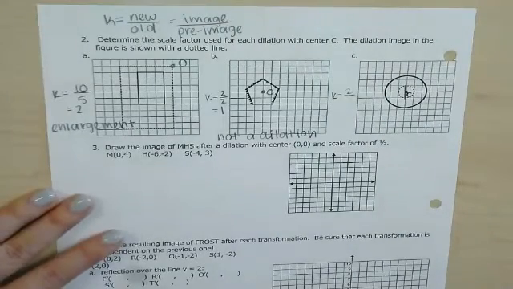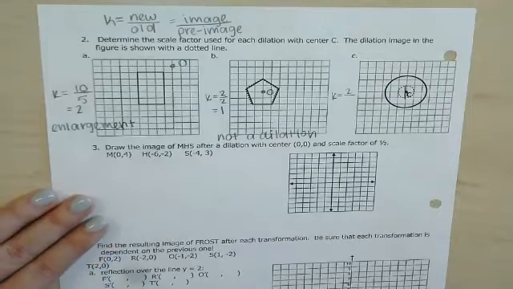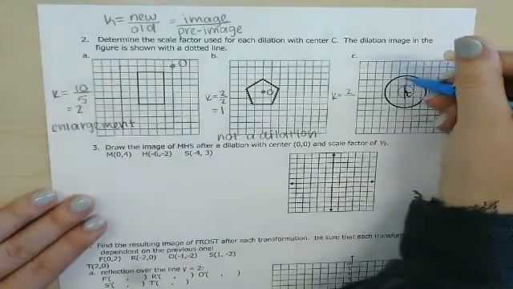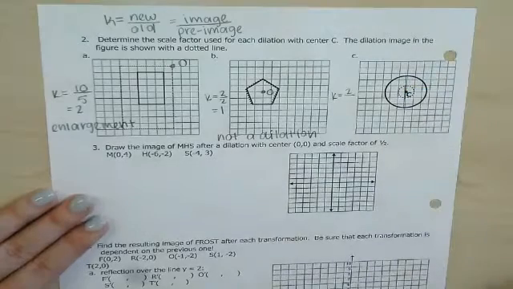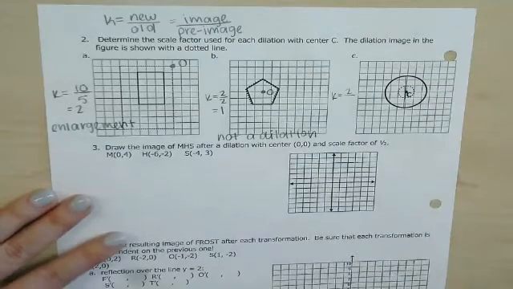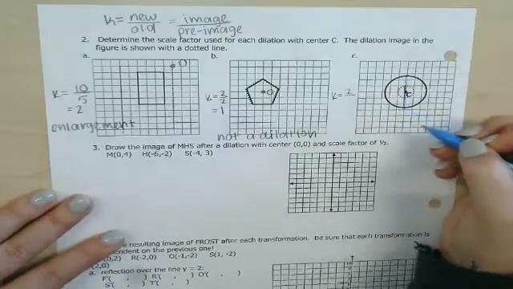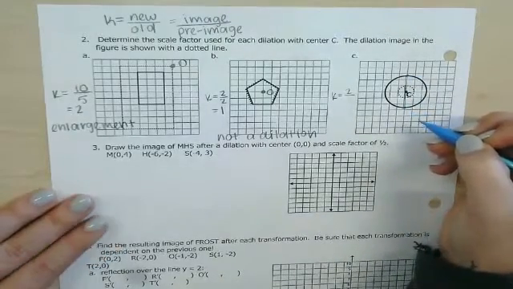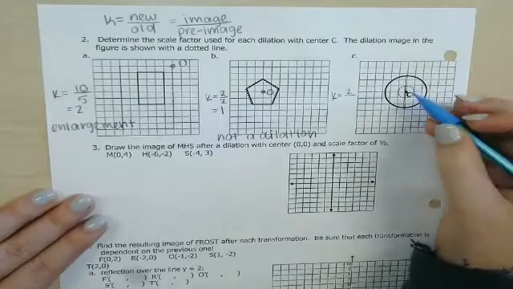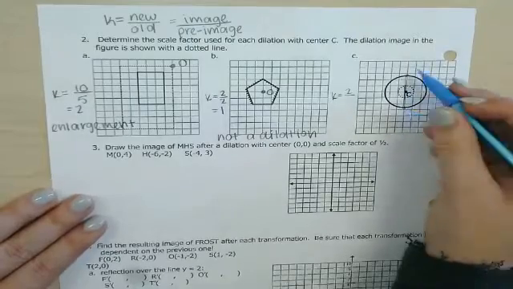Okay? All right, then I also need the diameter of the old to be able to compare them. So how far is it across the old circle? 5. Because it goes halfway and halfway on that last one, which would make 1 whole unit, right? So 4 units in the middle plus a half and a half.